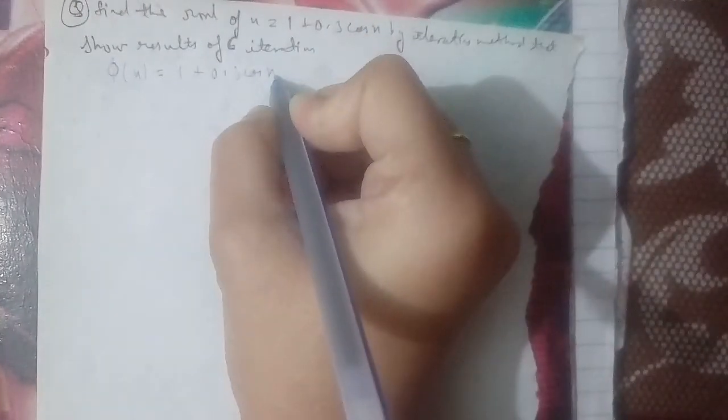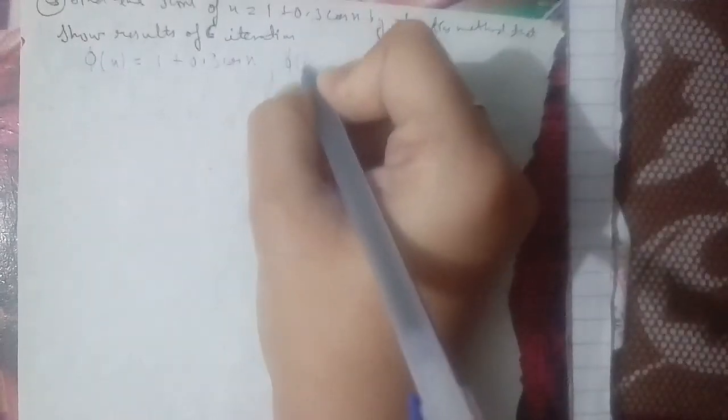Here we take phi(x) equals to 1 plus 0.3 cos x, and phi dash x is equals to d of dx of phi(x), that is equals to minus 0.3 sin x here.